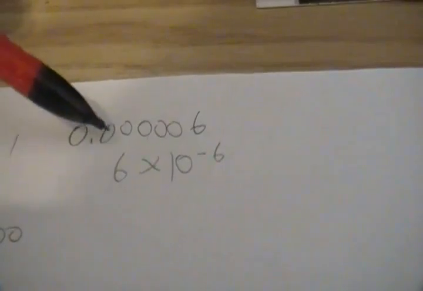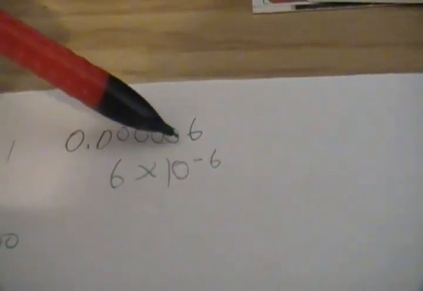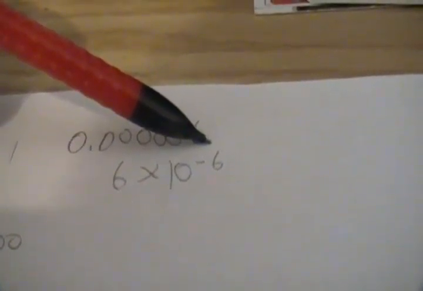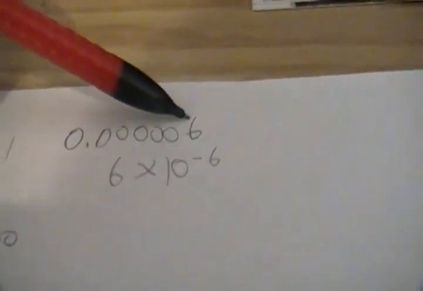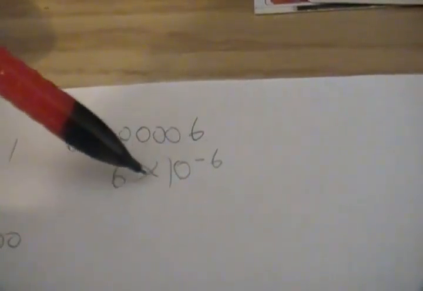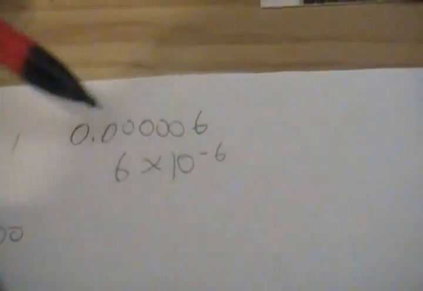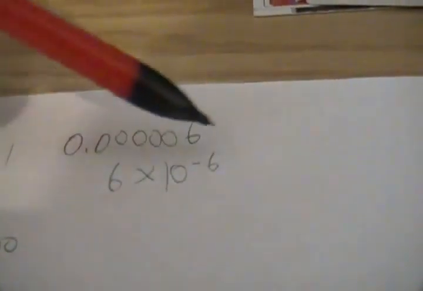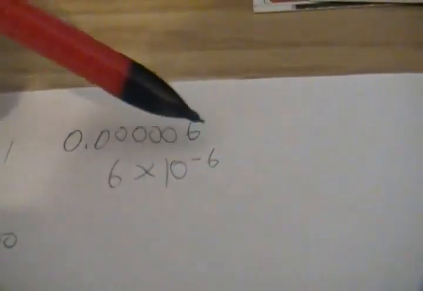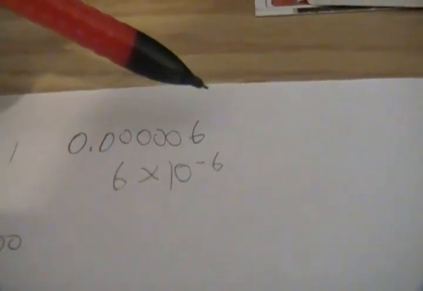So if you move again, 1, 2, 3, 4, 5, 6. We move 6 times, so it becomes 10 to the negative 6th power, and then we just write the 6 in front of that. So 6 times 10 to the negative 6th power is also equal to this. This is a much more efficient shorthand way of expressing the same number instead of writing all these zeros.